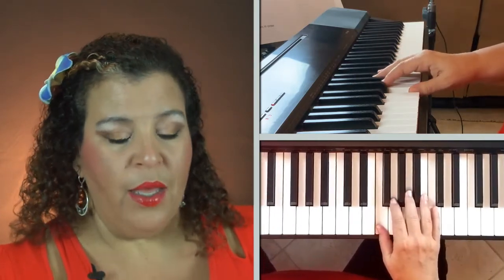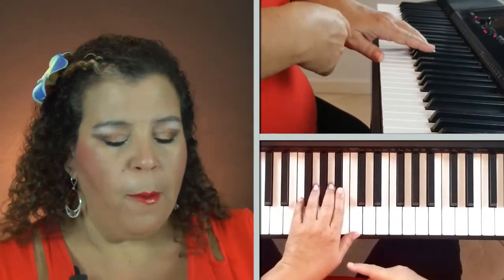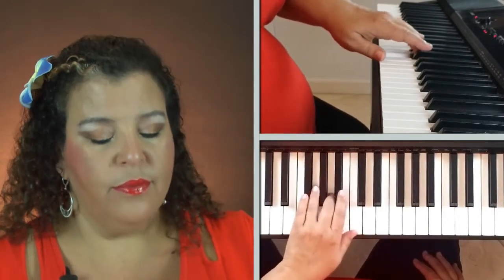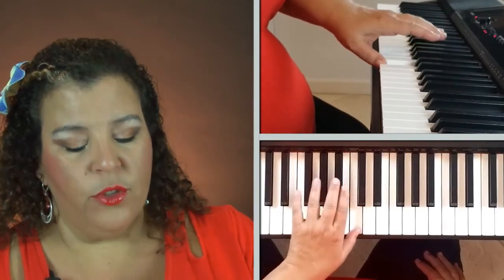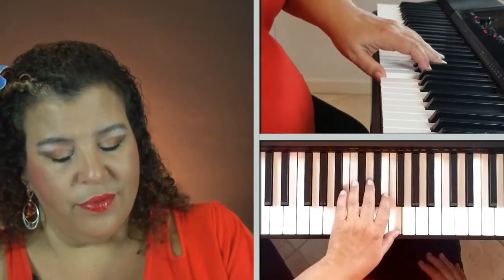Okay? Now, left hand's a little bit easier. Left hand uses the regular old white key fingering, but we use our 2 finger on the black note B flat. Cross over, and then we go back down. Tuck under, 2 on the flat.